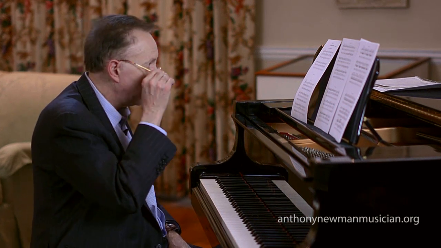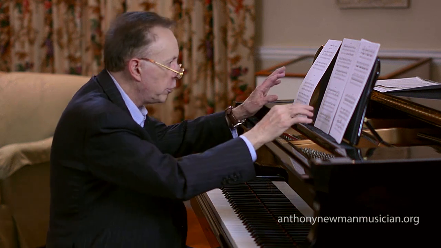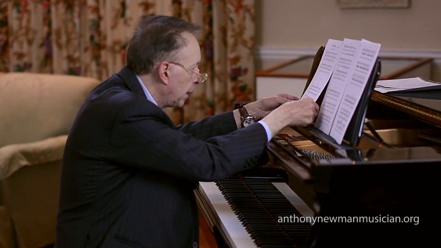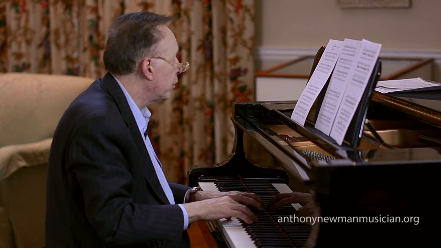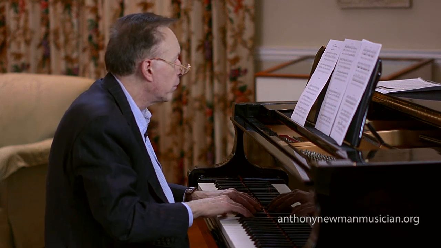So the first one is polytonality, and you'll have to excuse me because it's for organ, and I need to sort of jump around and do this. So here's a tune.